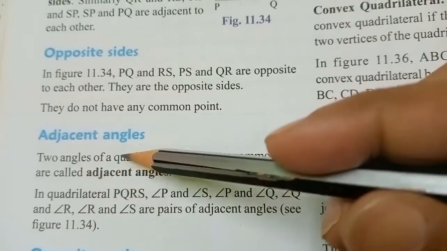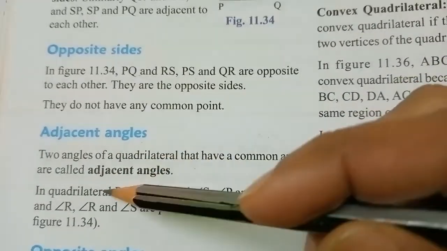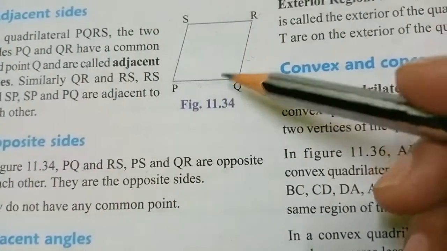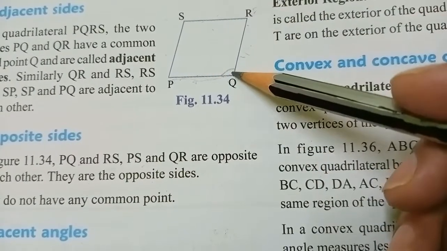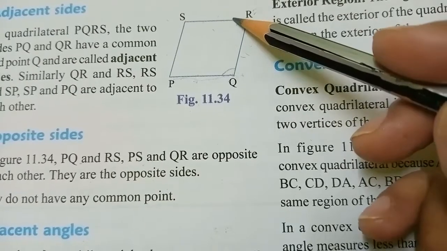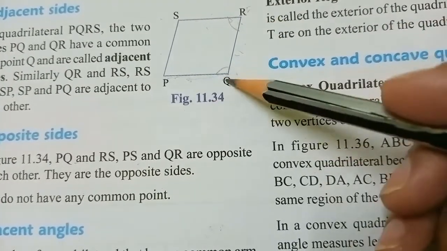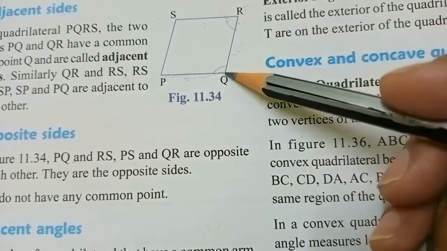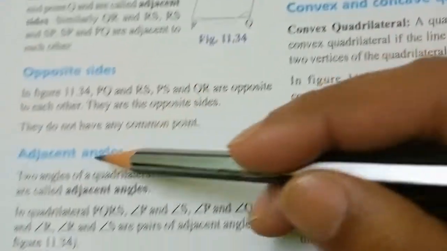Now adjacent angles. Adjacent angle means the side by side angles. Two angles of a quadrilateral that have a common arm are called adjacent angles. That means this angle PQR and this angle QRS. So these are known as adjacent angles because they have the common arm QR. So this arm is common in both the angles. Okay, that's why it is known as adjacent angles.